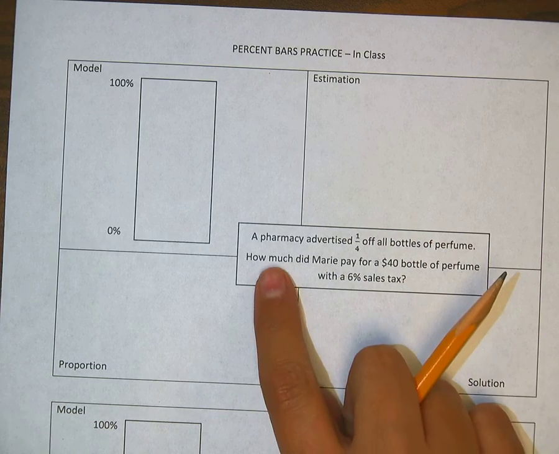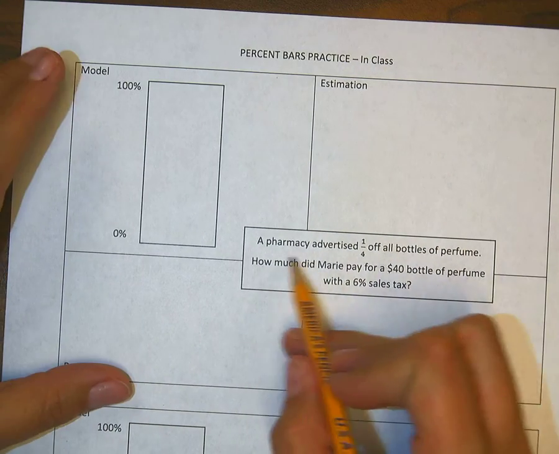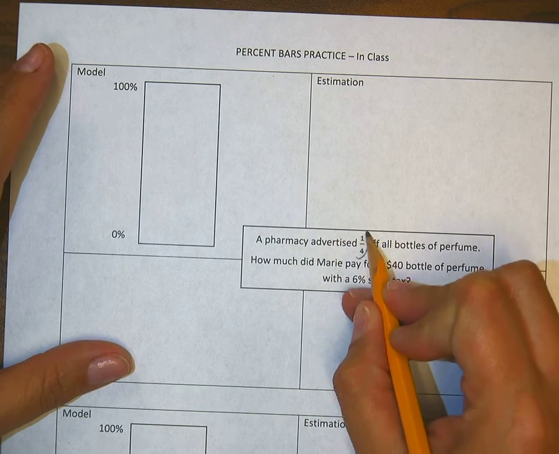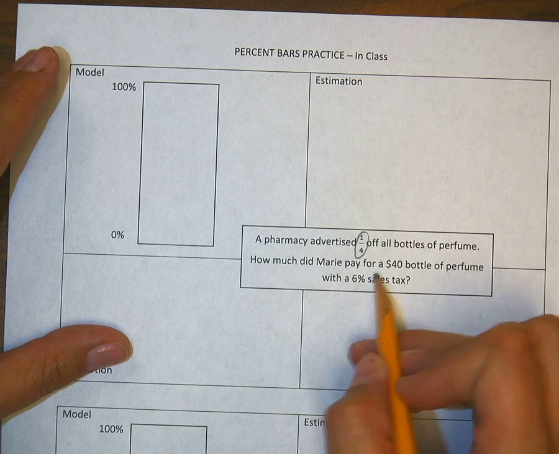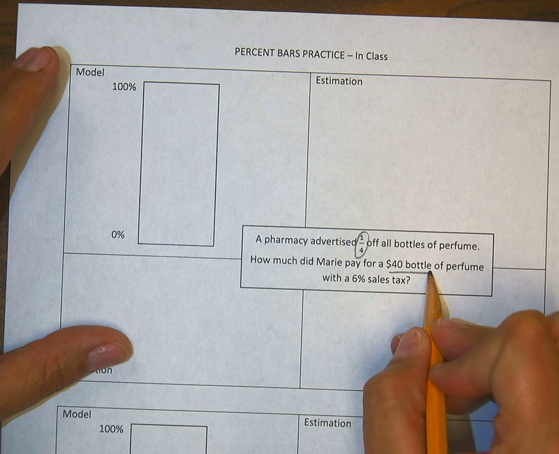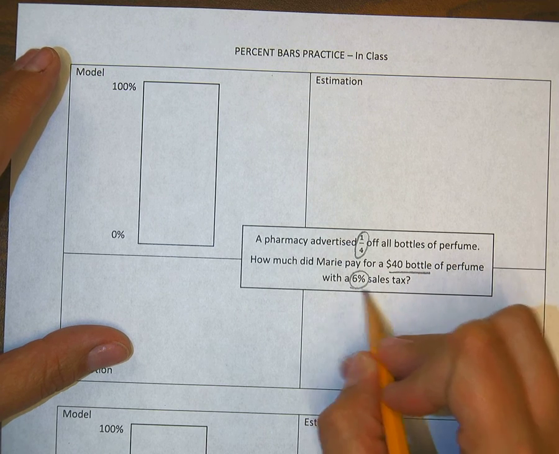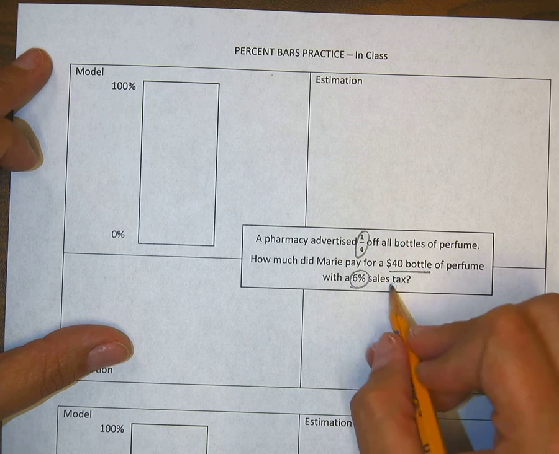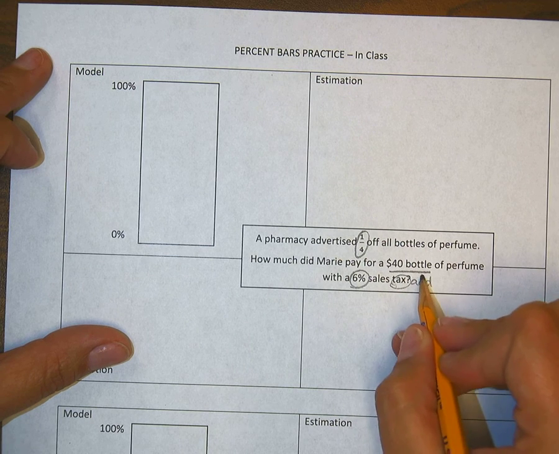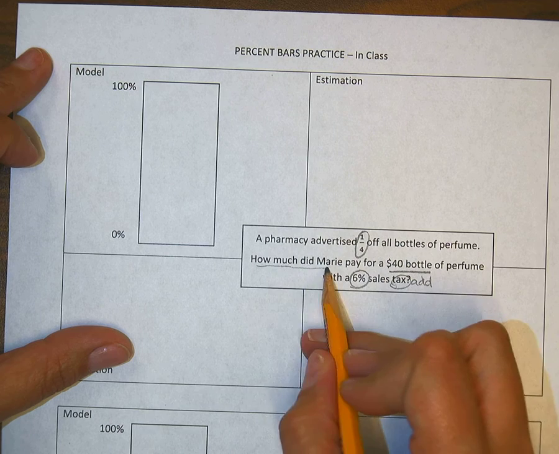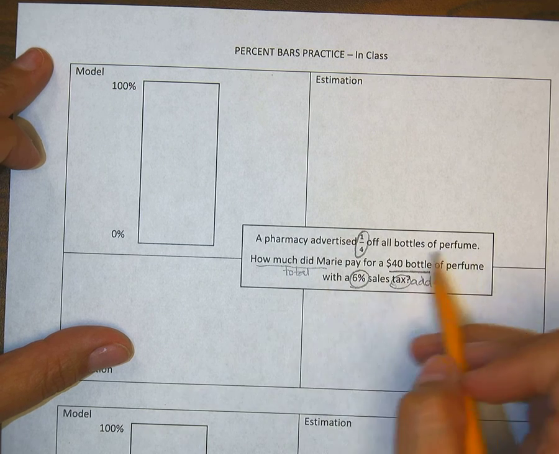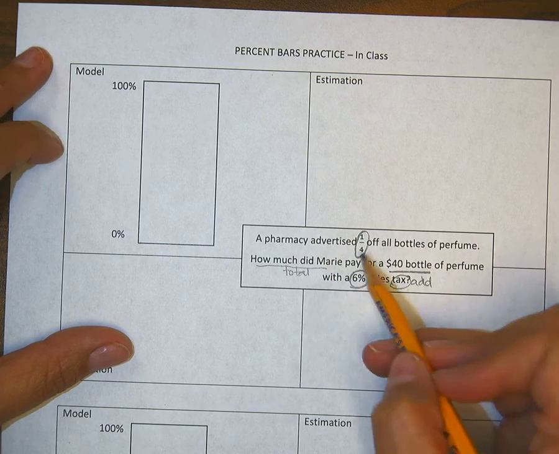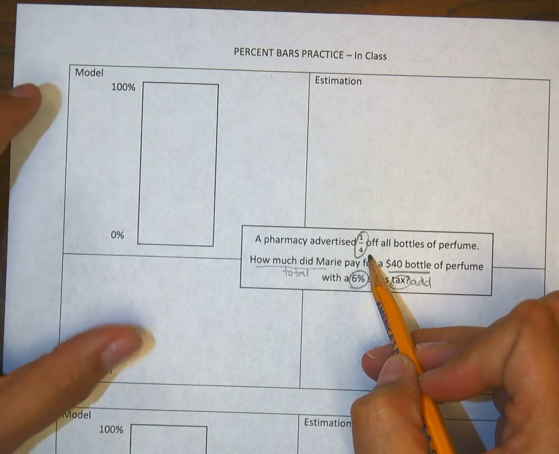Okay, so looking at this question, it says, the pharmacy advertised 1/4 off all the bottles of perfume. How much did Marie pay for a $40 bottle of perfume with a 6% sales tax? So I know that tax means I'm going to be adding, and I know that especially because it's asking for the total on how much she's paying. This is the part that I need to solve before I can solve for my 6%.